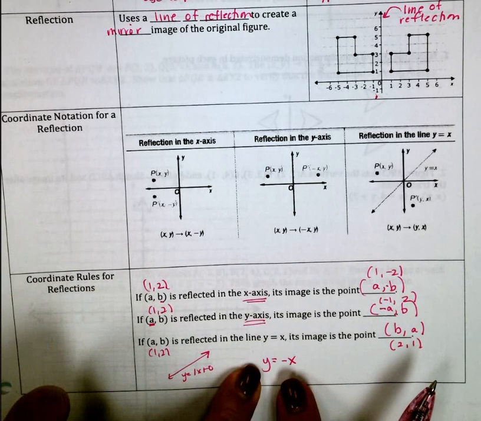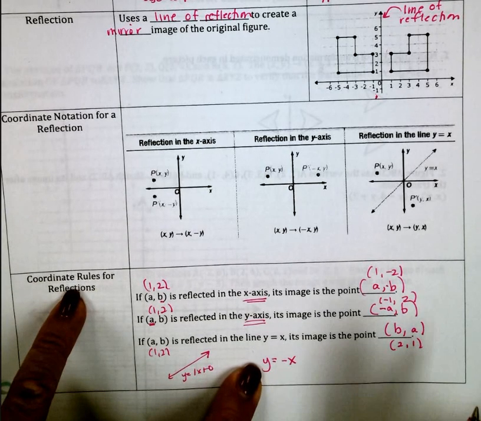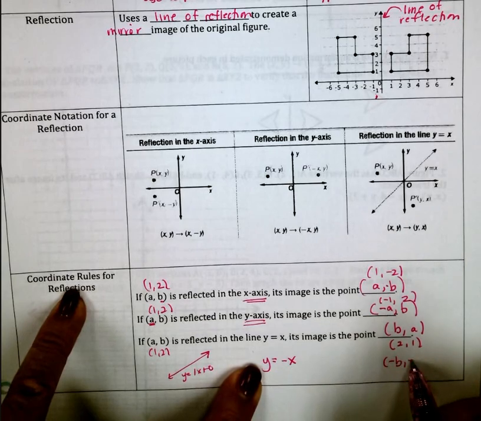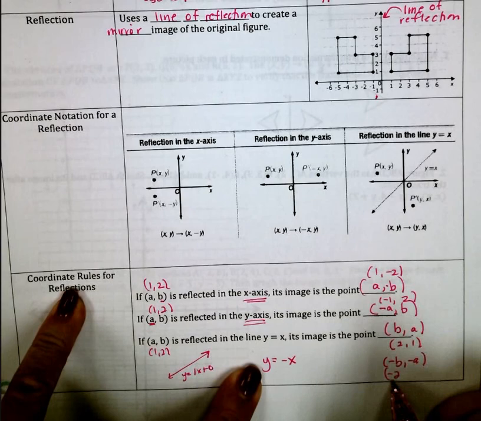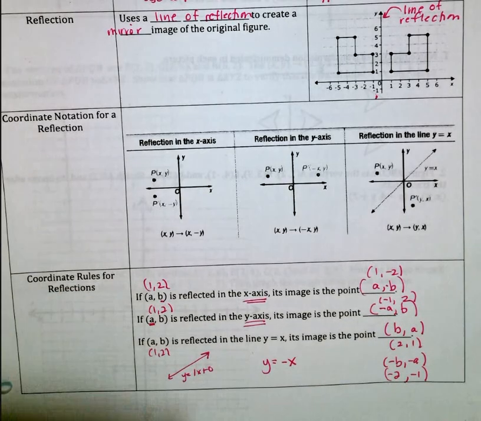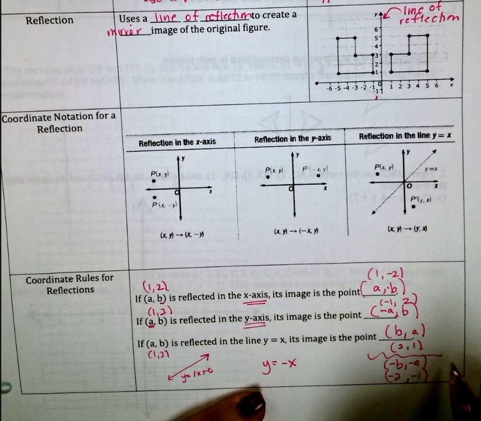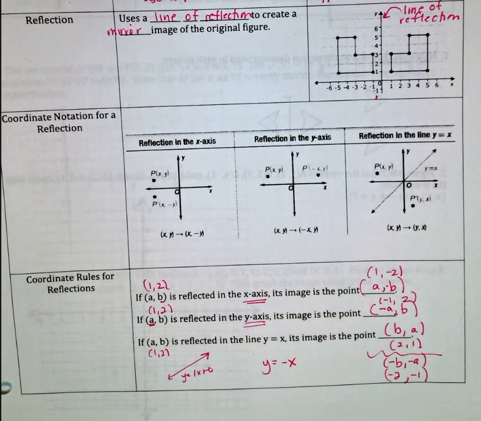When I have this negative, all it does is shift in the negative. So it still switches them, but now it's going to be negative. So like negative 2, negative 1. That's all that really changes with y equals negative x, because you're going in the opposite direction for the line that you're reflecting across.